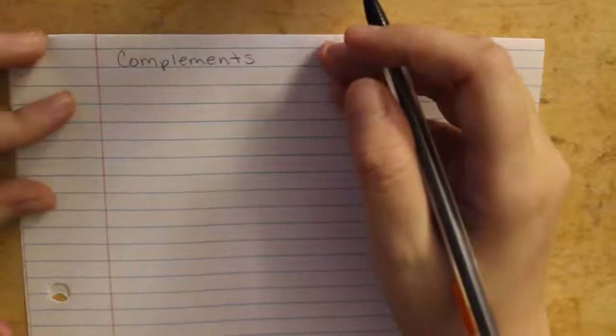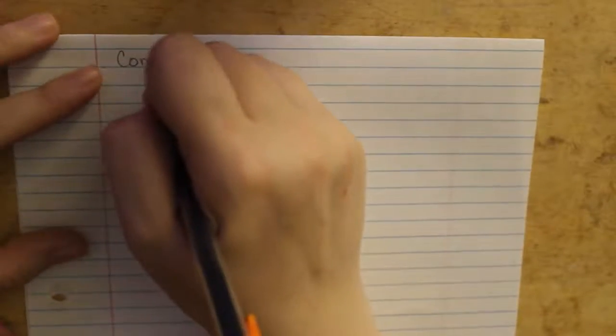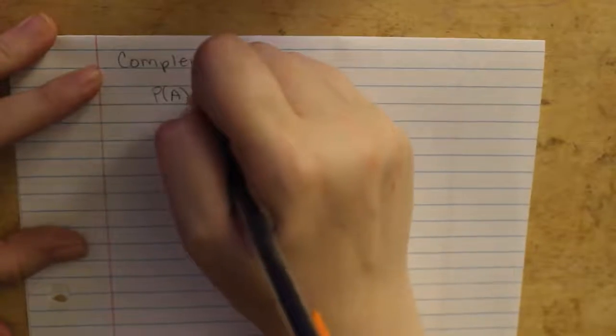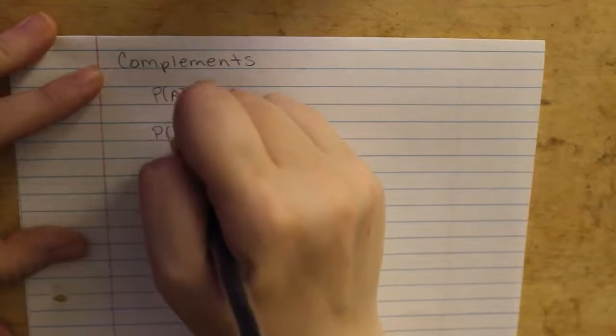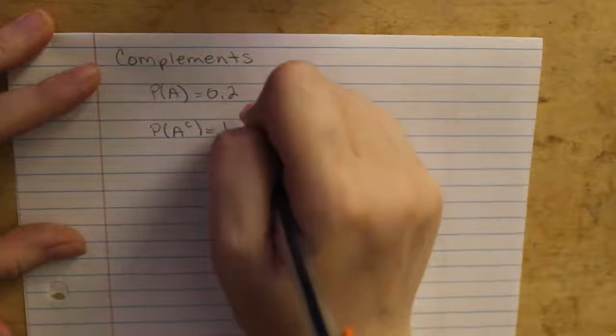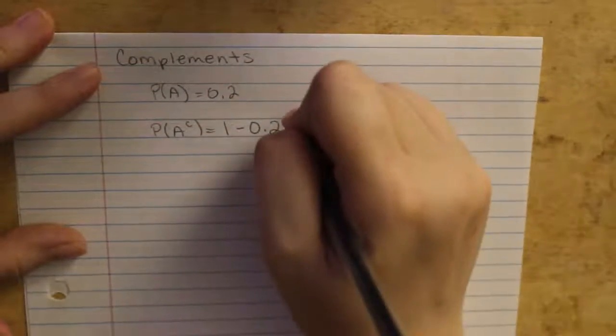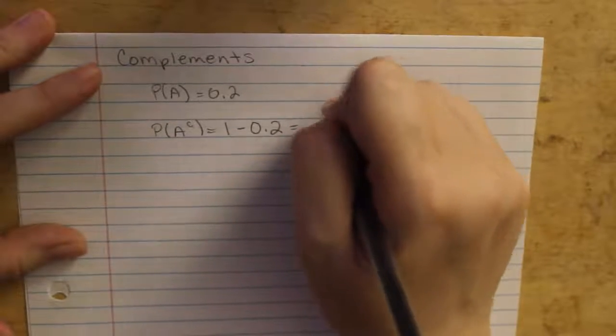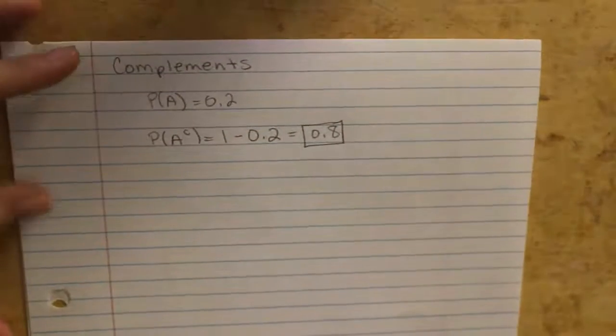So if you have data given to you, say the probability of A happening is 0.2. To find its complement, written as the probability of A complement, notice that's an exponent there, that's just going to be 1 minus 0.2, which gives me 0.8.